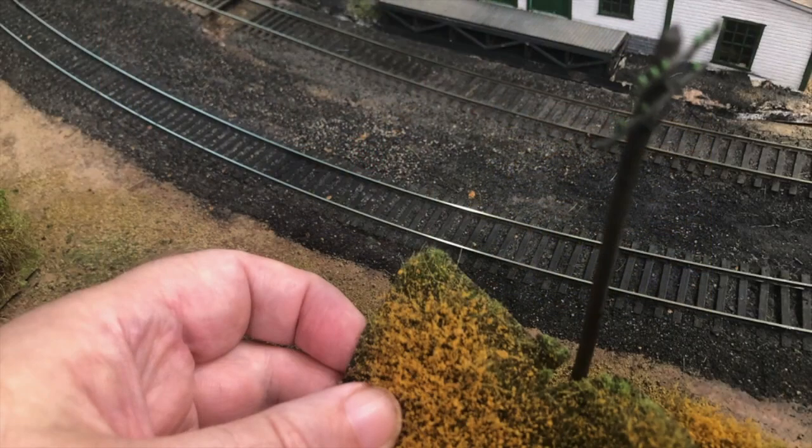I started by cutting the material out of the basic sheet in various shapes, not being too precise, and making sure I didn't have any square corners. Then I cut V-shaped notches to slide it down around the telegraph poles.